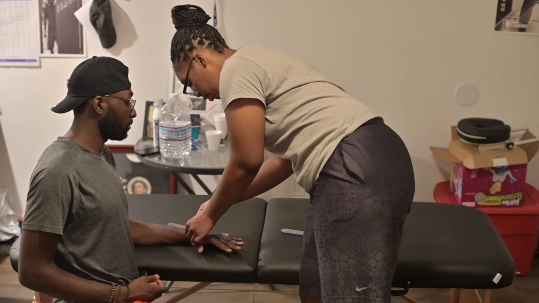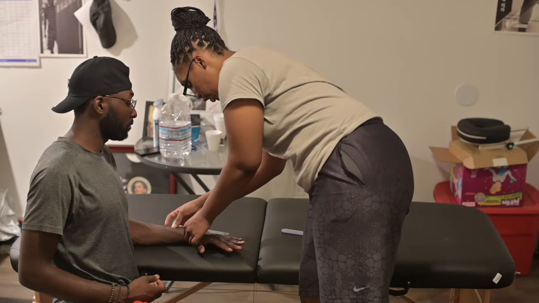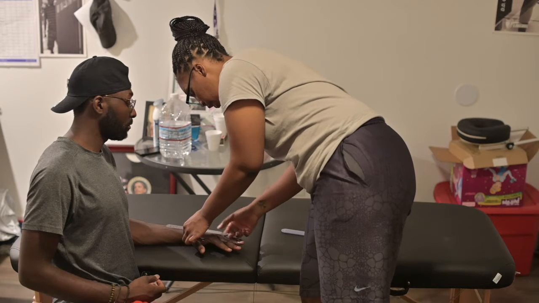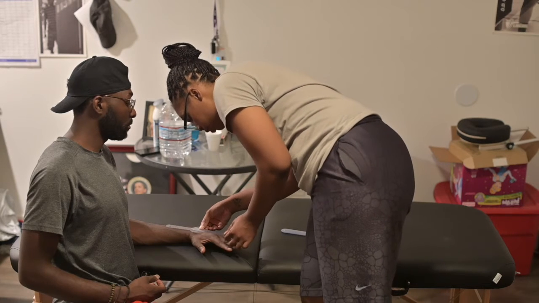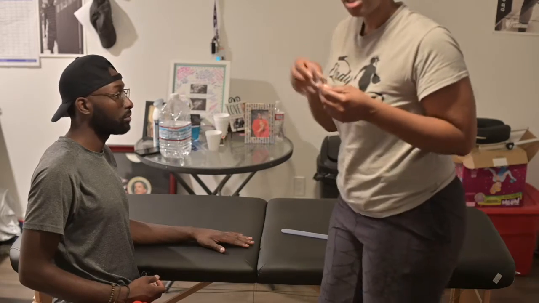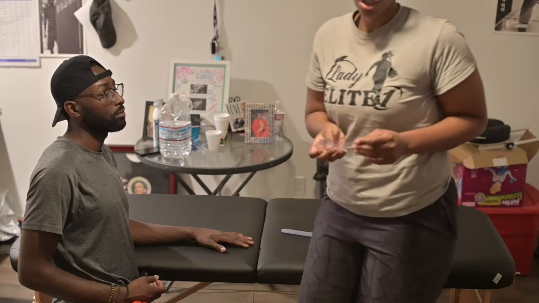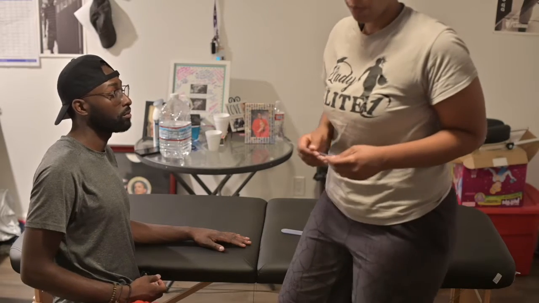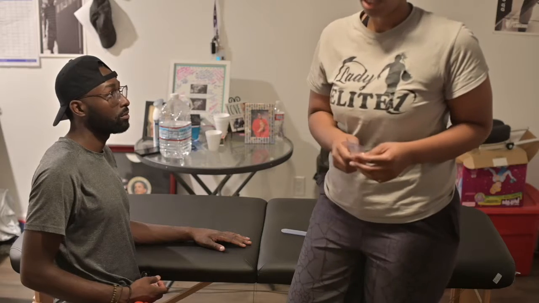Okay, so let's keep that in the center here. So Sanford is measuring at 19 degrees of range of motion of radial deviation motion at the wrist.